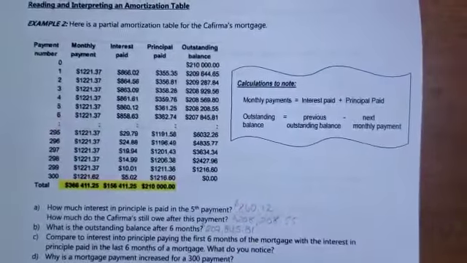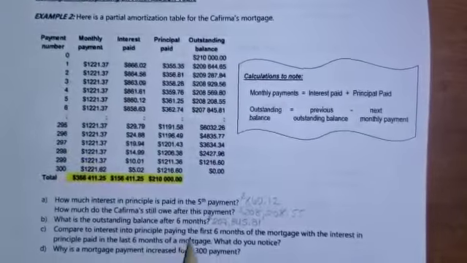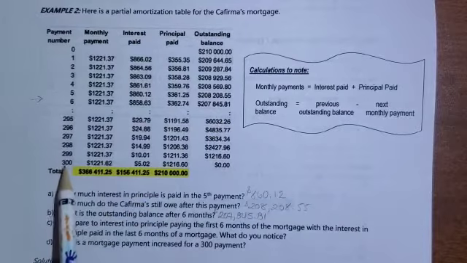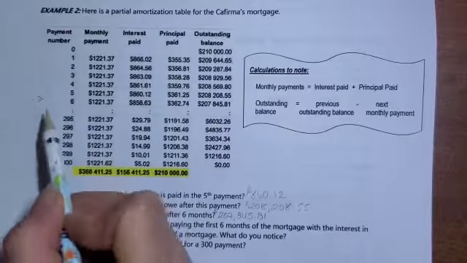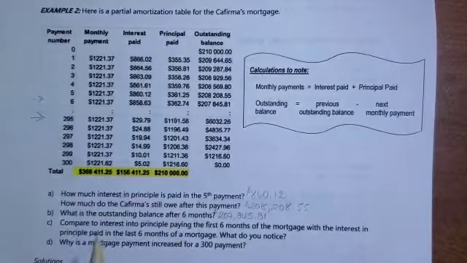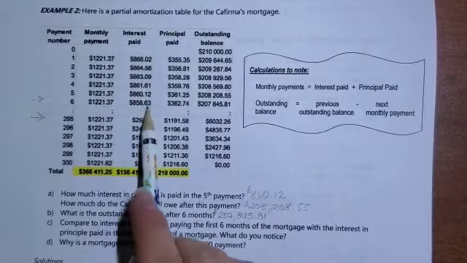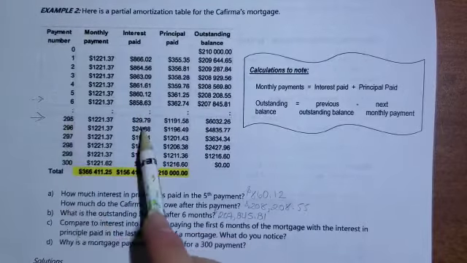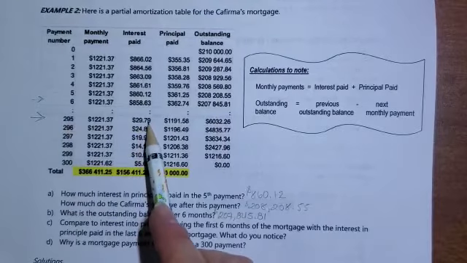Compare the interest and principal paid in the first 6 months of the mortgage with the interest and principal paid in the last 6 months of the mortgage. What do you notice? This would be the first 6 months, and then the last 6 months, so this is the last payment, 1, 2, 3, 4, 5, 6. In the first 6 months, interest is $858.63. Rather, at the end, it's $29.79.